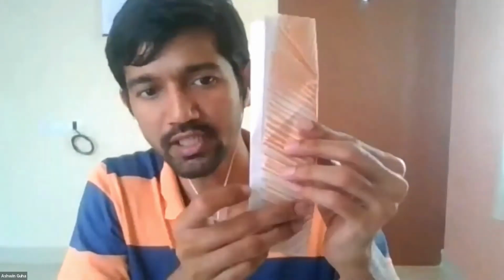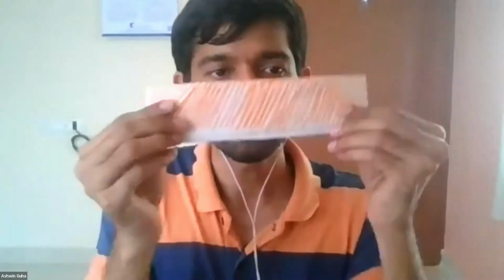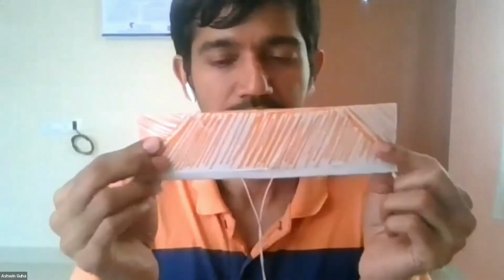So how much of the paper is this? So this is half of the paper. I am folding it again into half. So what fraction of the paper am I showing now? Yeah. How much am I showing now? 1/4. Everyone can see that this is 1/4 of the paper.